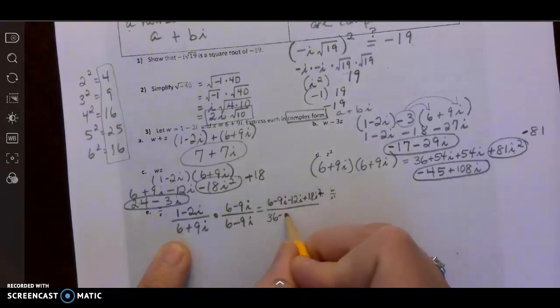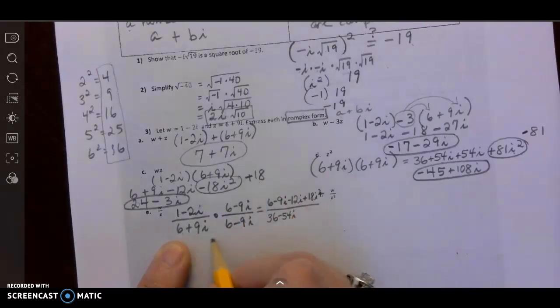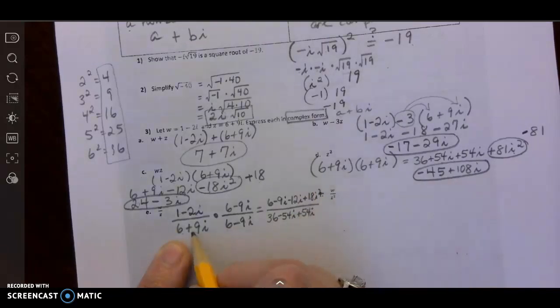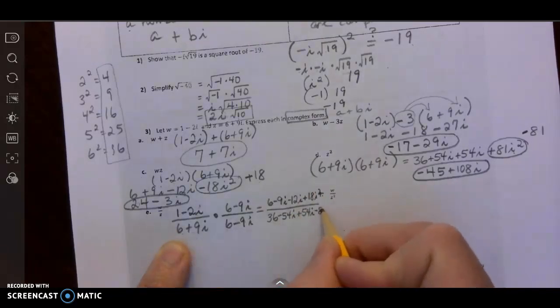Outers, I get negative 54i. The inners, I get positive 54i. And the last is negative 81i squared.